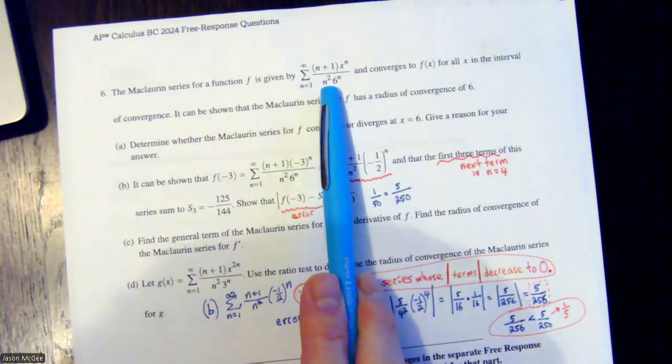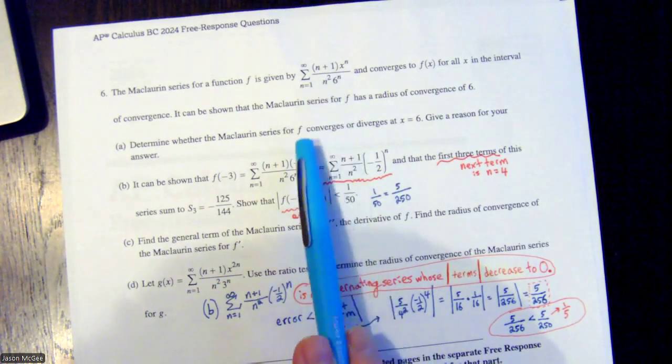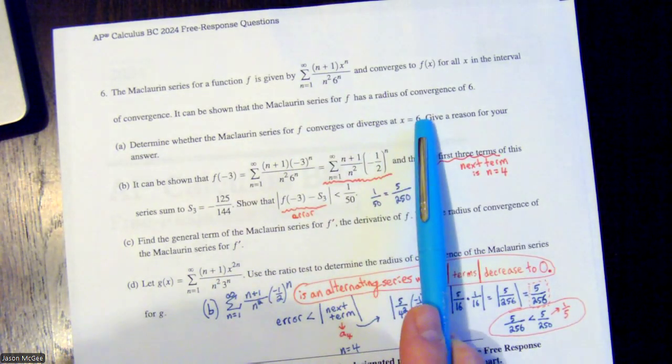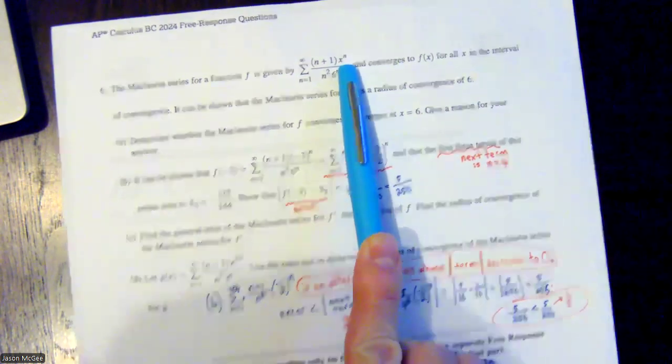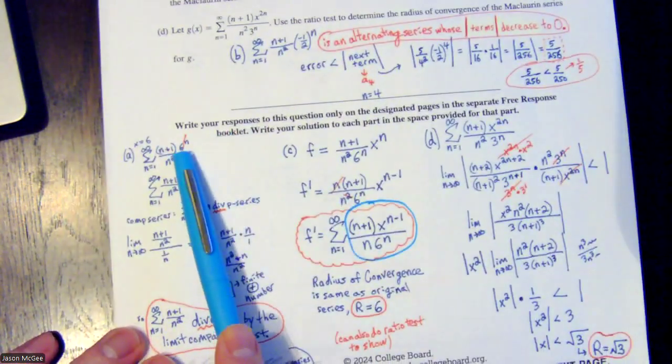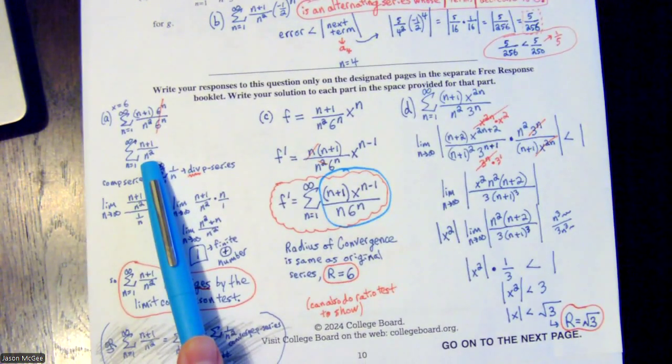So they give us a Maclaurin series, and then letter A says determine whether that series converges or diverges at x equals 6. So I simply took the x equals 6, plugged that in for that x right there to get that. So then the 6 to the n's canceled out, and then I had this series. So this is like our normal, does it converge or diverge stuff.